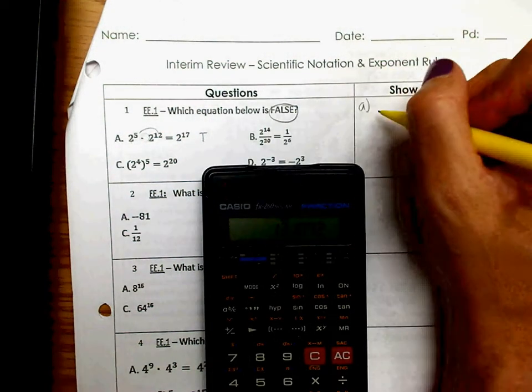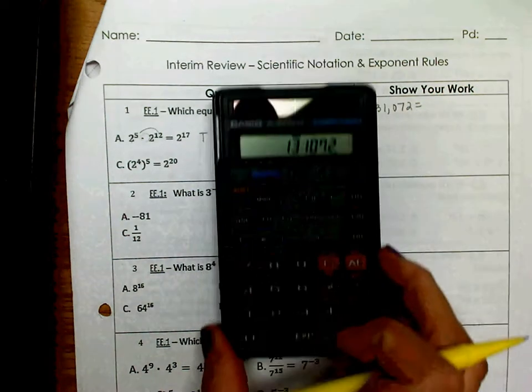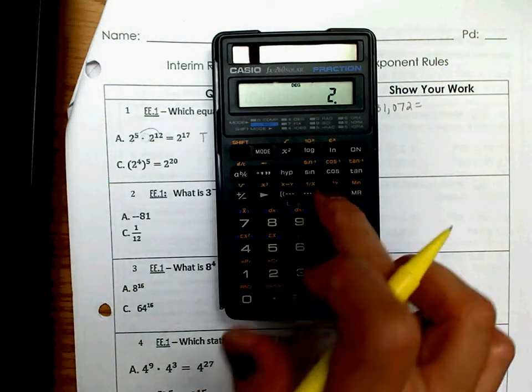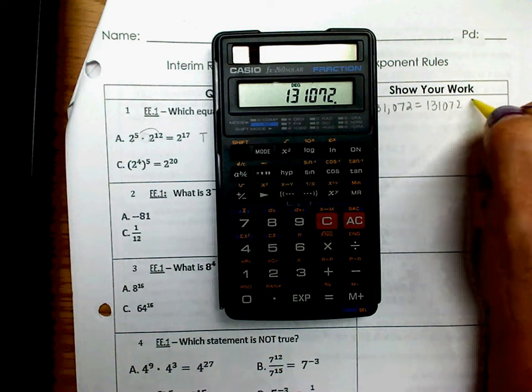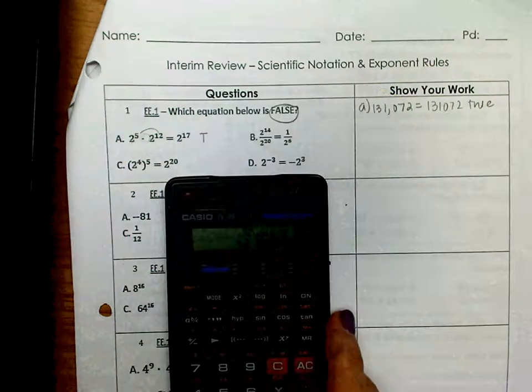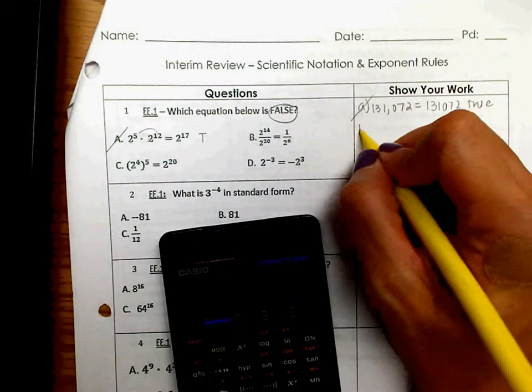131,072. So does that equal the other side? Let's see. Does it equal 2 to the 17th? So 2 to the 17th equals, yep, exactly the same number. So that's true. Okay? So we don't want that one because we want one that's false. Okay, so let's try B.